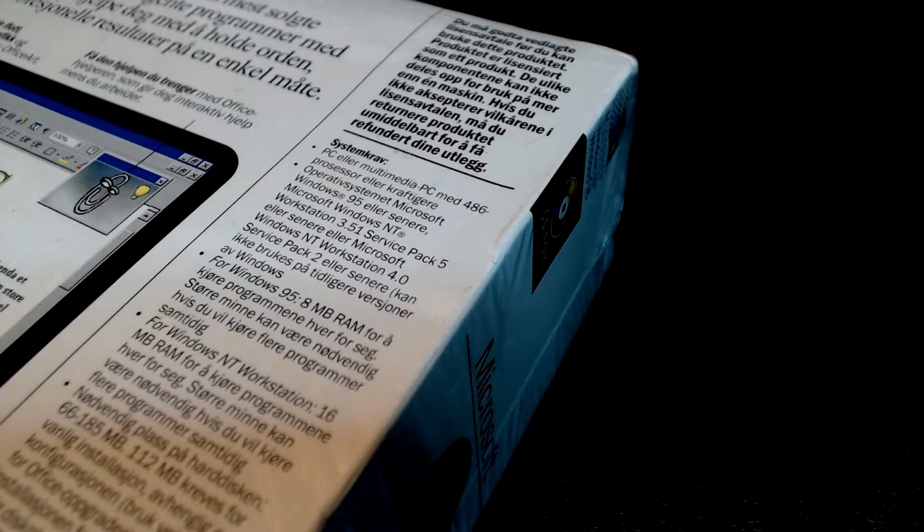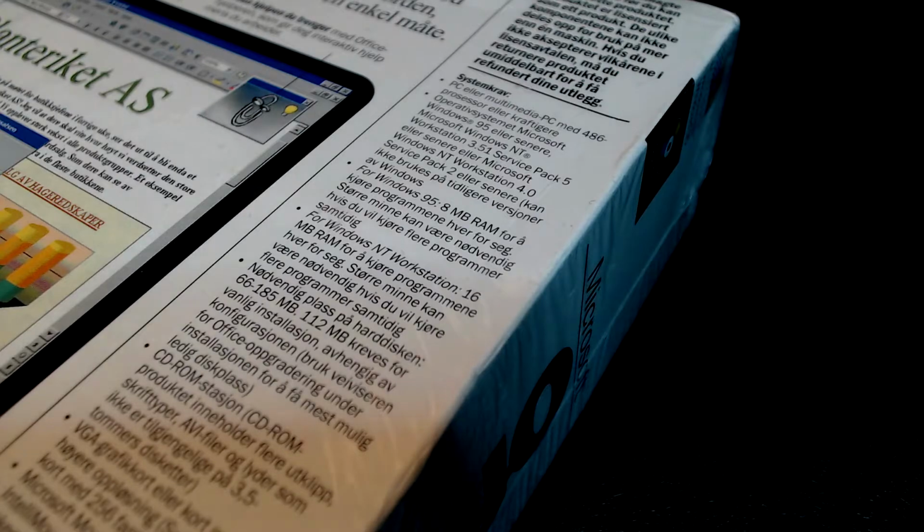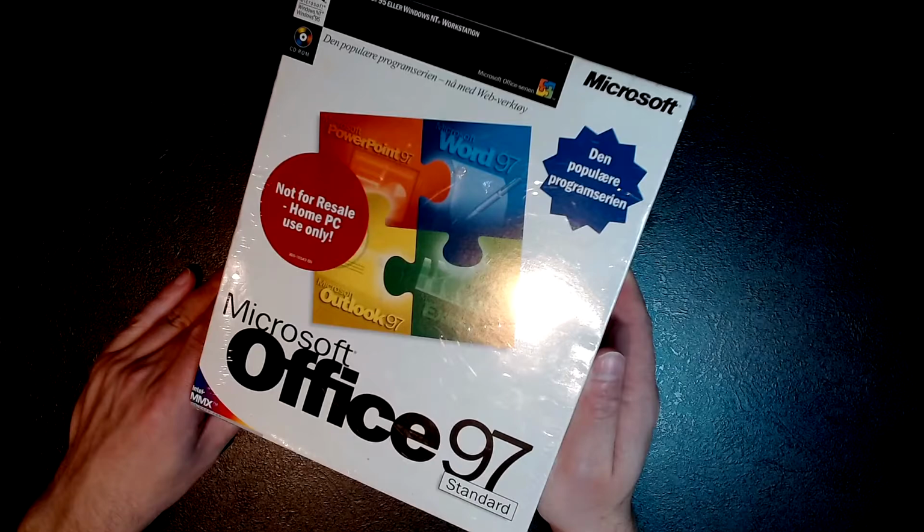We have some system requirements here. PC or multimedia PC with a 486 processor or better. Microsoft Windows 95 or later. NT Workstation 3.51 Service Pack 5 or NT Workstation 4.0 Service Pack 2. And looks like it takes up 66 to 185 megabytes of storage. 112 for a standard installation. Okay, so that's Microsoft Office 97 Standard.